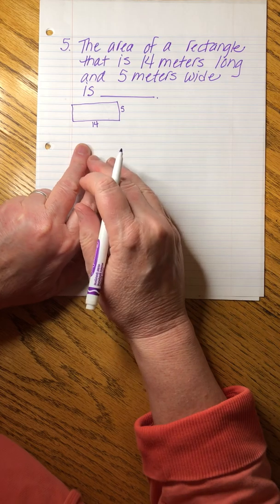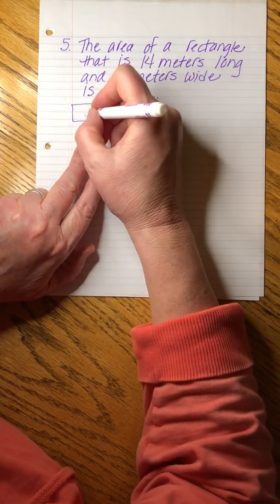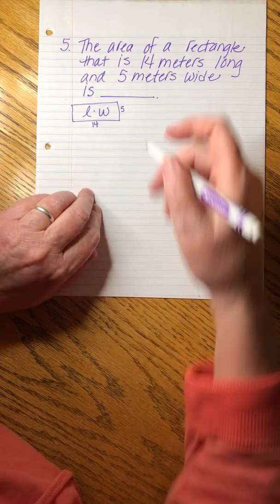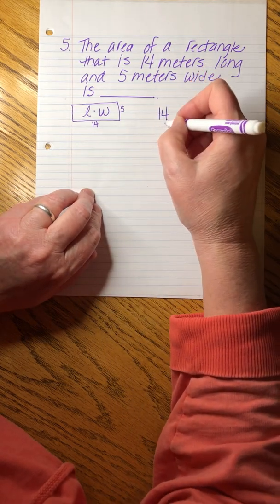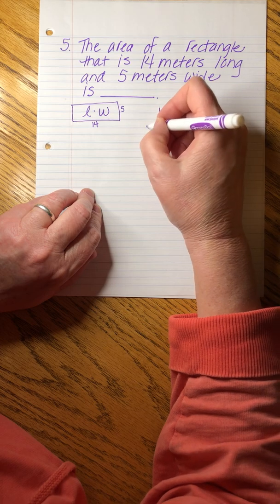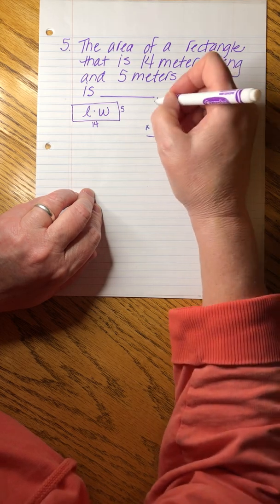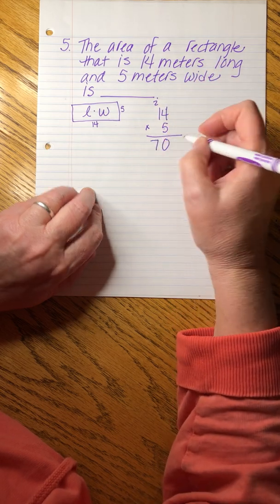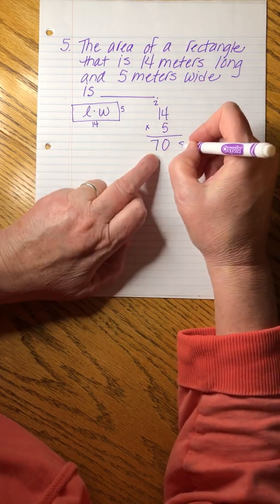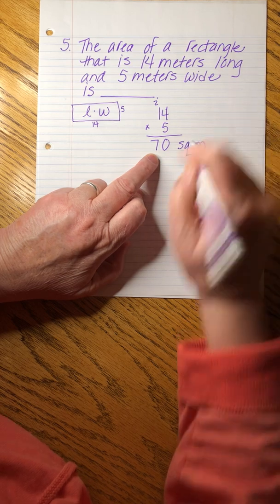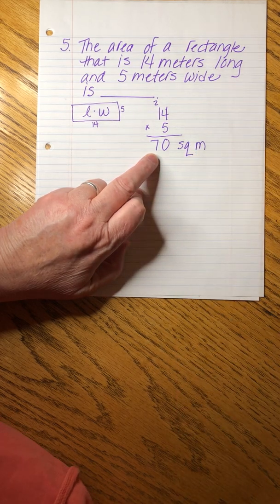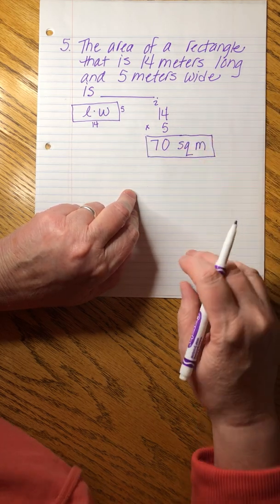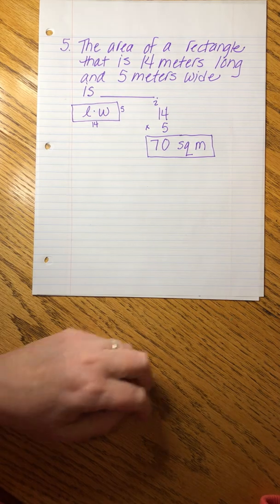That helps me remember that my formula is, sometimes I like to just write it right in the middle, length times width, right? And so I go 14 times 5. 5 times 4 is 20. 5 times 1 is 5, plus 2 is 7. So my answer is 70 square meters. And that's the right answer. Oh, I forgot to tell you to pause and do it by yourself. Oh well, I helped you on that one.